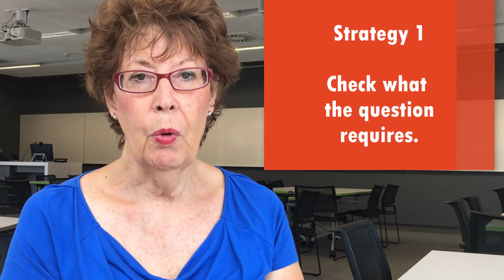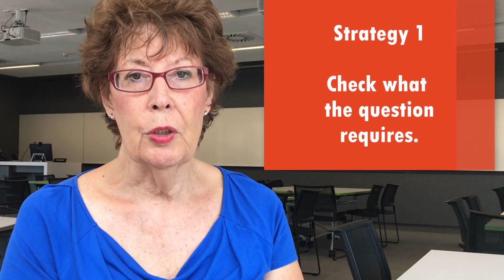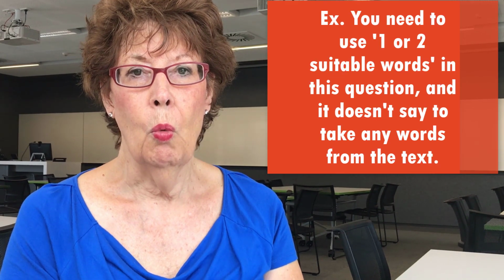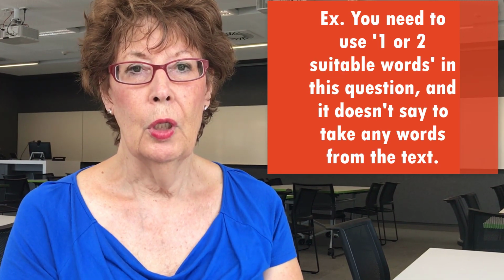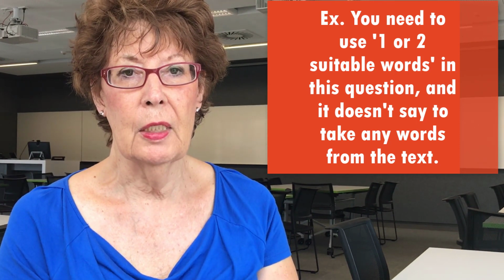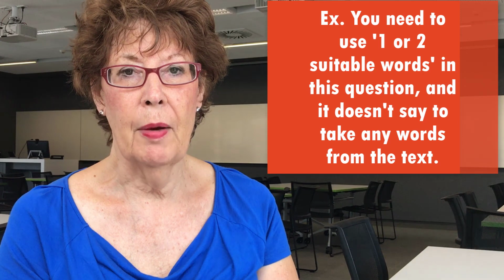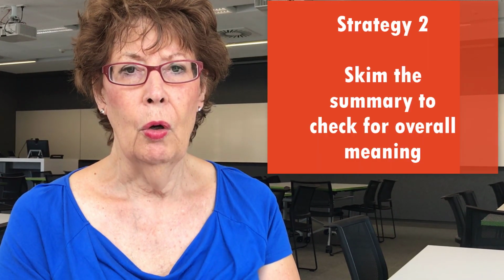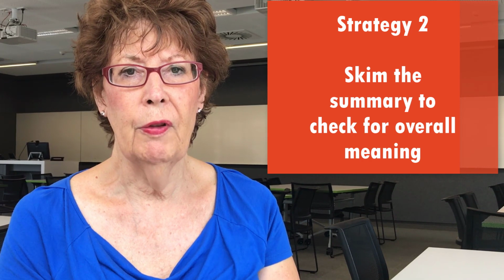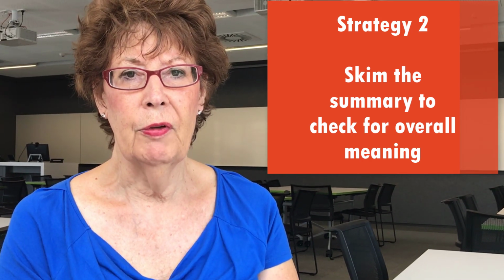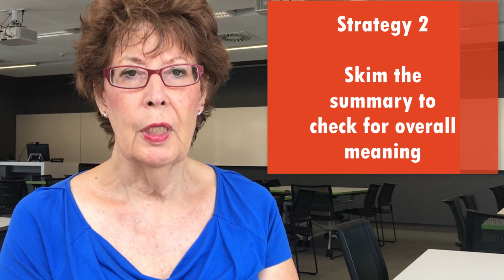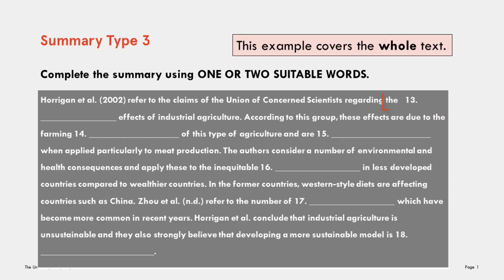Okay, so what strategies will you need for this type of question? First, check what the question requires. So with this question you can see that you need to use one or two suitable words. It doesn't tell you to take words from the text. Next, skim through the summary to check for overall meaning. Also, think about what sort of word is needed for the gap. The same as what we did for types 1 and 2. For example, you can see here that question 13 needs an adjective because it has the before the gap and a noun, effects, after the gap.